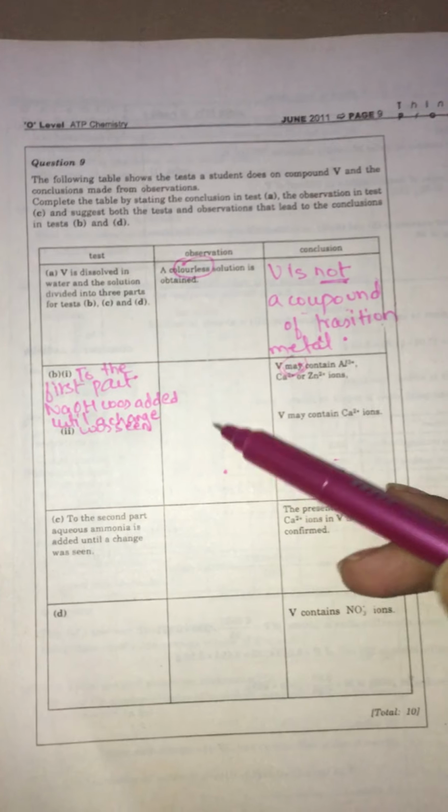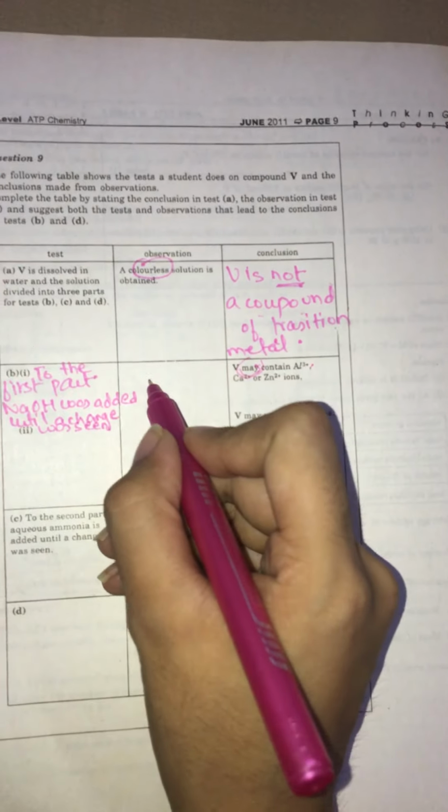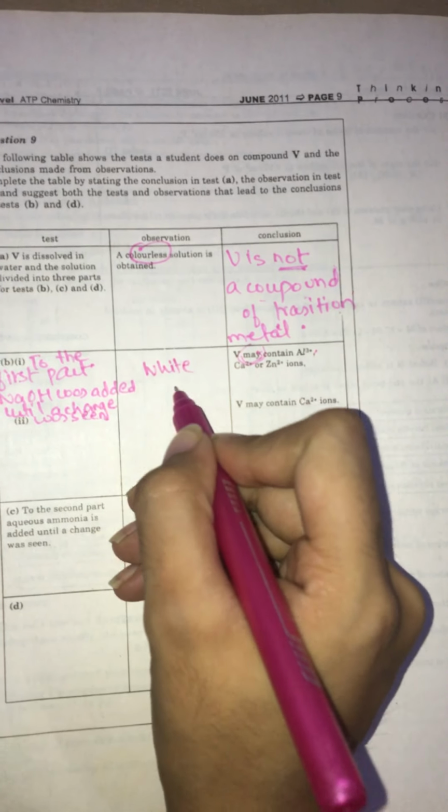Now as it says it's a colorless compound, it means the precipitate will be white. Aluminium gives a white precipitate, calcium gives a white precipitate, and zinc ions also give a white precipitate. So it's obvious that the observation would be a white precipitate.